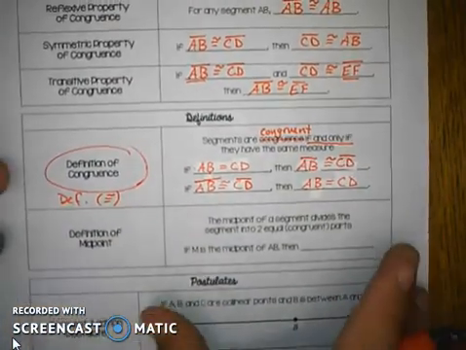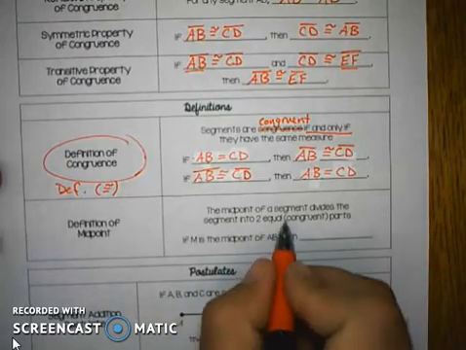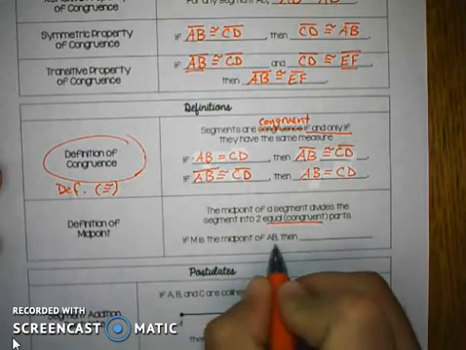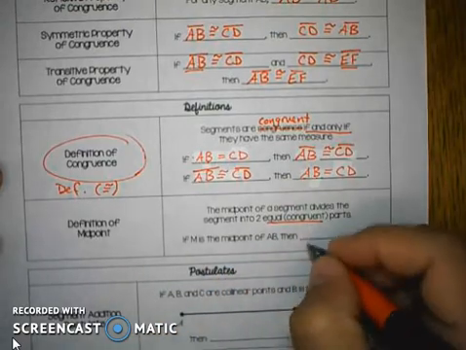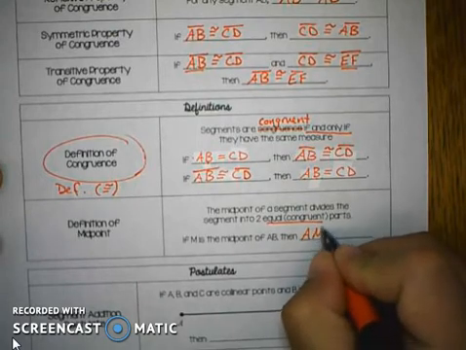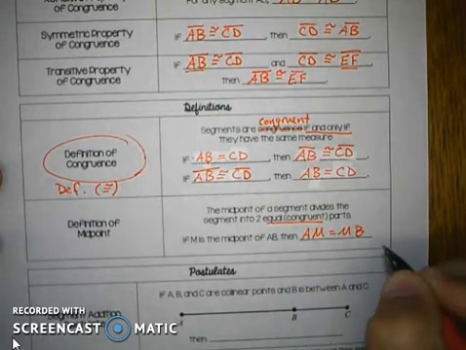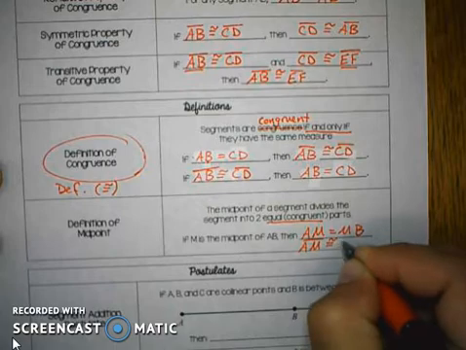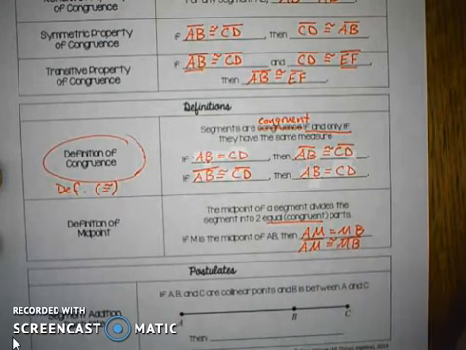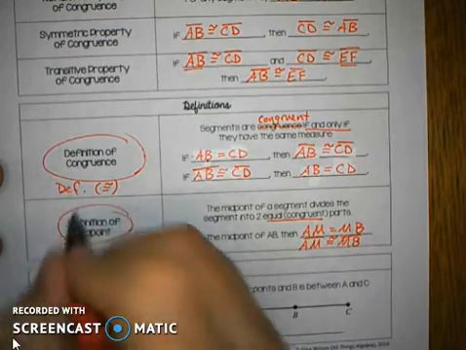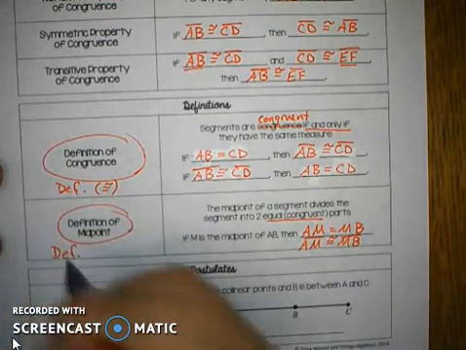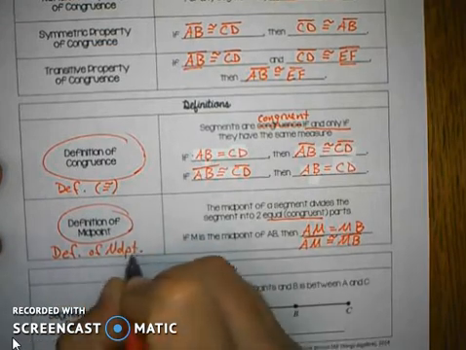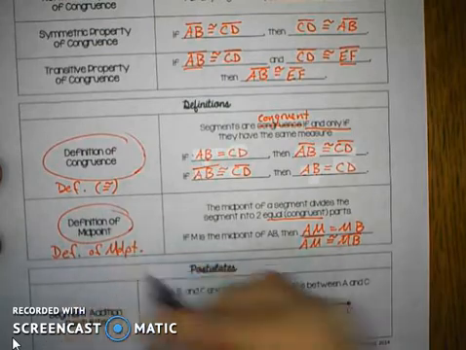Okay, and then the definition of a midpoint works out very similarly to this. The midpoint of a segment divides the segment into 2 equal or congruent parts. So if M is the midpoint of AB, then we can write this. AM equals MB, or because of that definition, we could say segment AM is congruent to segment MB. Okay, we can state either one of those by the definition of a midpoint. We would abbreviate that as def, for definition, of MDPT. That's the abbreviation for midpoint, MDPT.